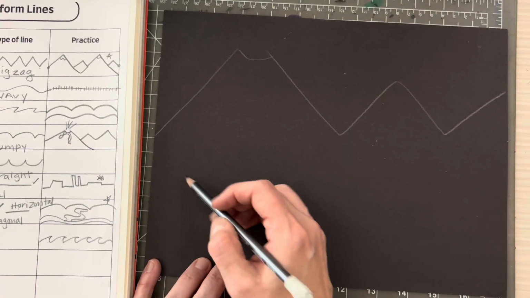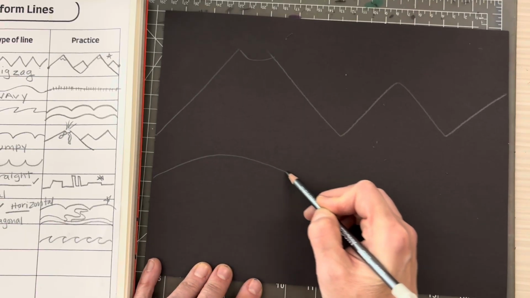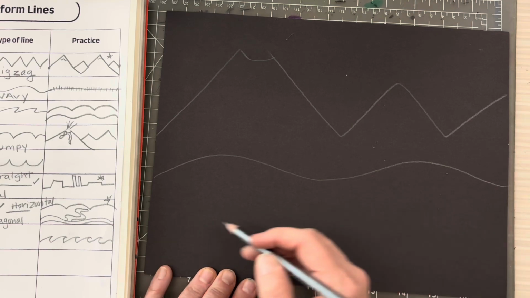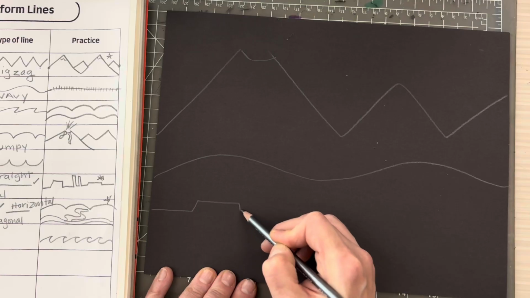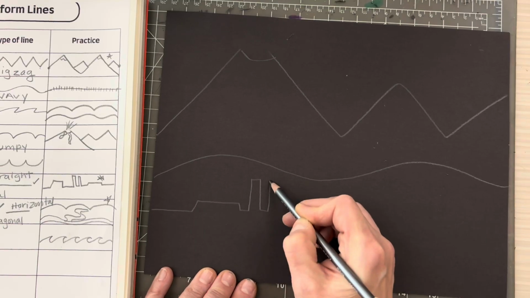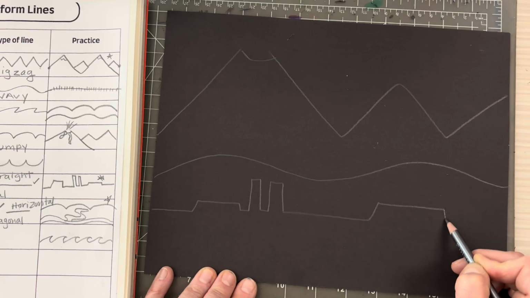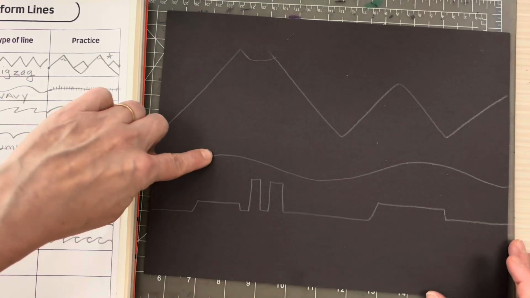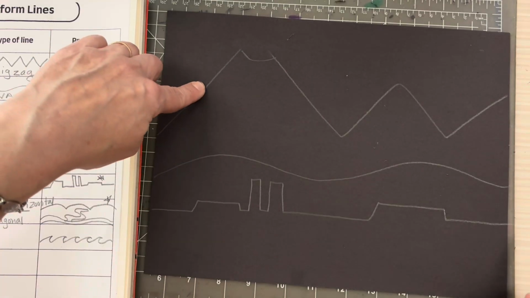I think I'm going to go ahead and add some hills. So I'm going to make some nice rolling hills here. And maybe some mesas and buttes. So I'm going to have my line that comes up like this and maybe sticks up. Oh, I like that. So I have 1, 2, 3 lines. 1, 2, 3 landscapes or landforms.